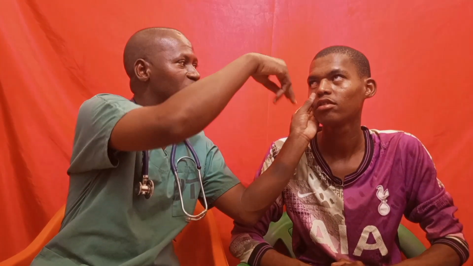For example, there are areas whereby you can examine pallor in the patient's body. For example, the first site you can examine pallor is the lower palpebral conjunctiva. So whenever you're examining the patient, you instruct the patient to look upwards.